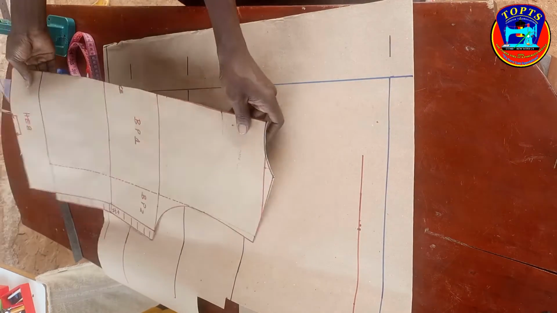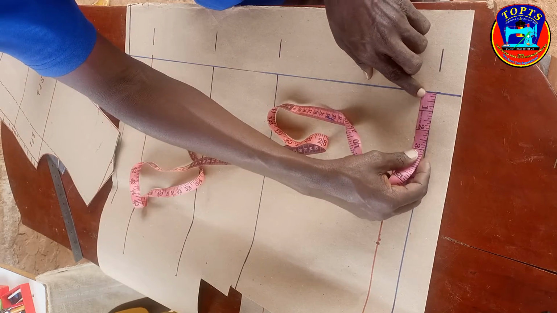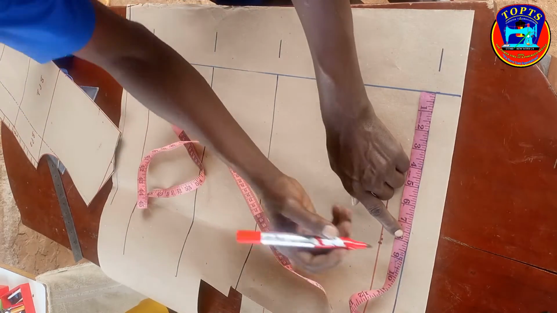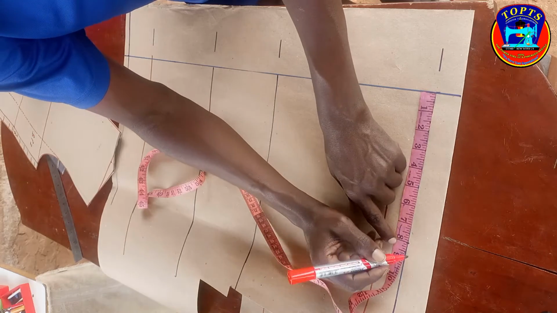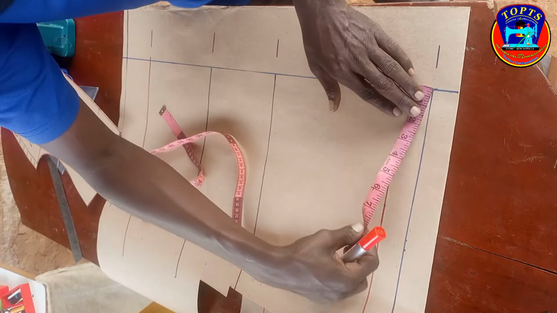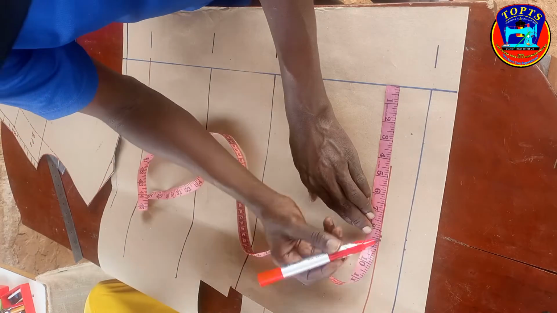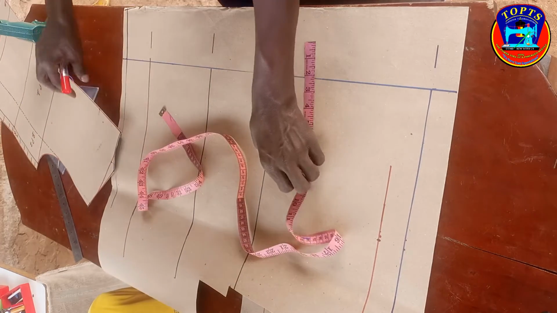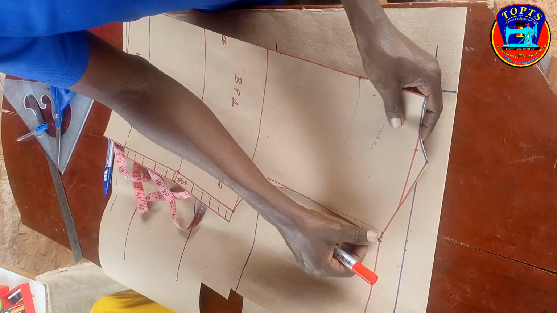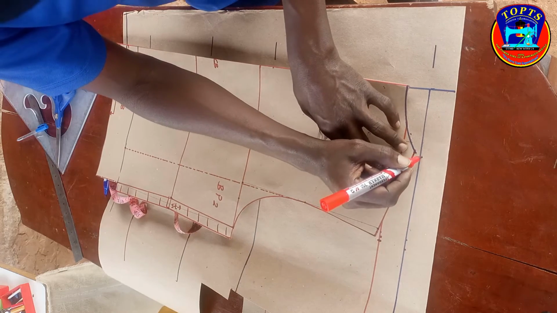Next is to work on the front shoulders and neck. From this center front zipper guideline, I mark inwards calculated shoulder measurement 16 divided by 2, giving me 8 inches. I add 0.5 inches for seam allowance, giving me 8.5. Then at this 8.5 inch point, I bring the back pattern. I align it like this, and then I mark or trace out the front neck.